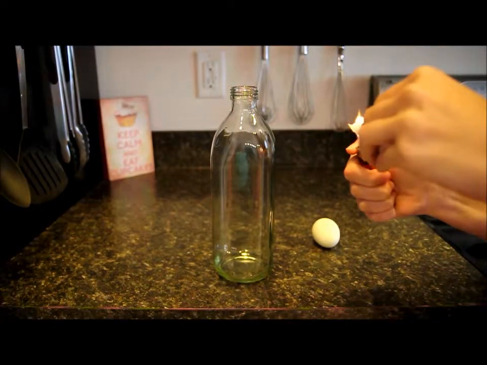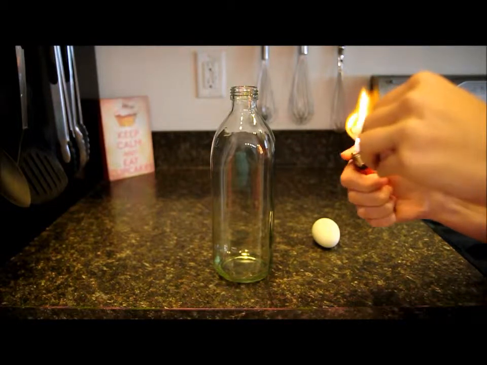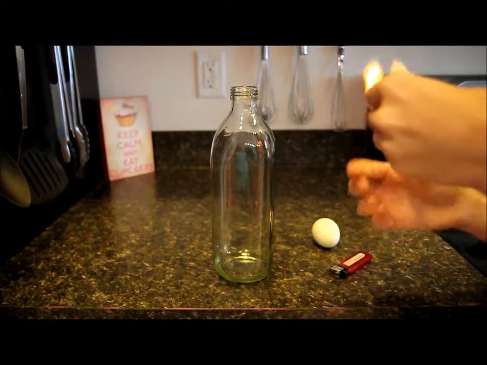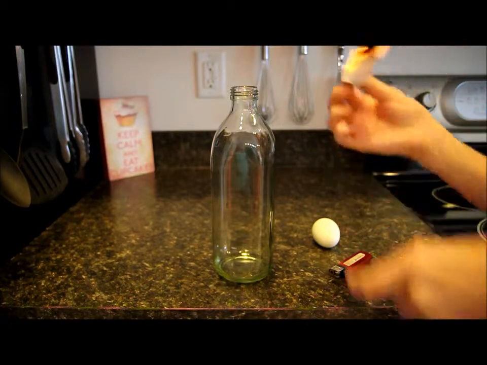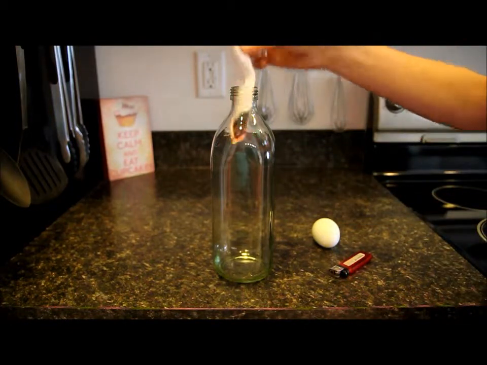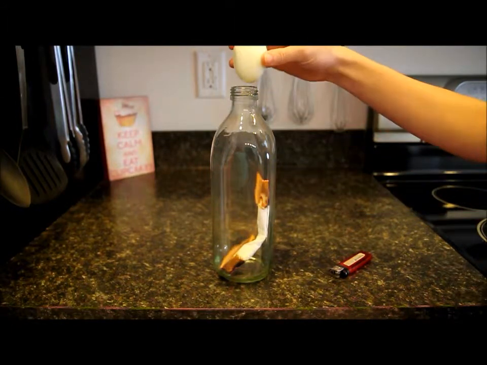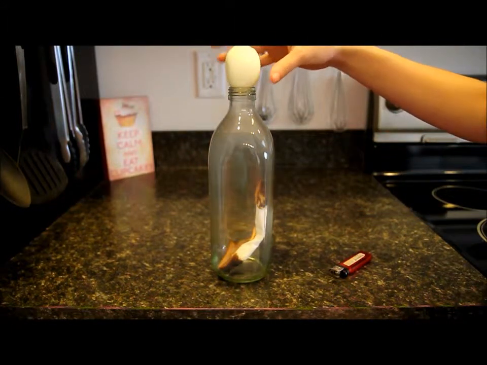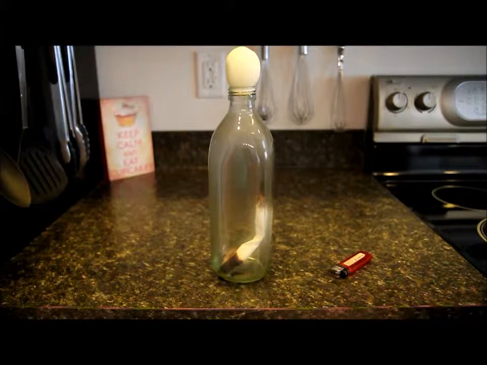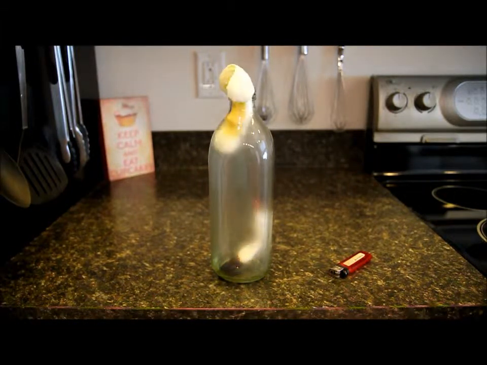Since there are some molecules left in the bottle, there is less air in the same amount of space at the same temperature. This creates a low pressure within the bottle and a high pressure outside the bottle. Normally, the air outside the bottle would come rushing in to fill the bottle. However, the egg is in the way. The push or pressure of the air molecules outside the bottle is so great that it pushes the egg into the bottle.